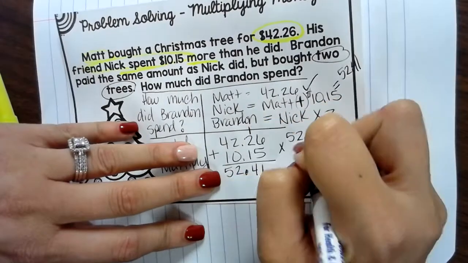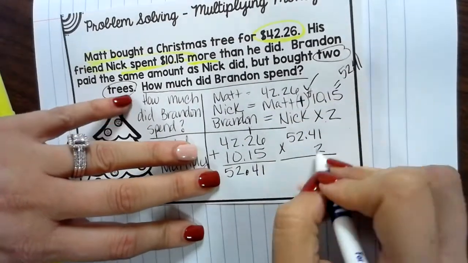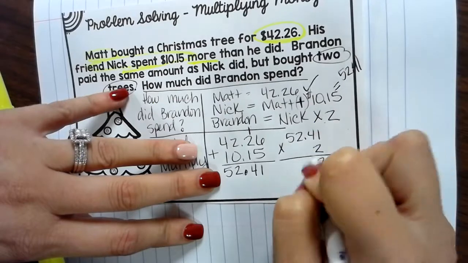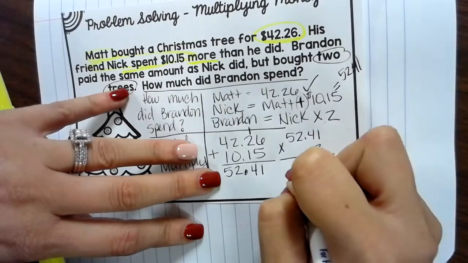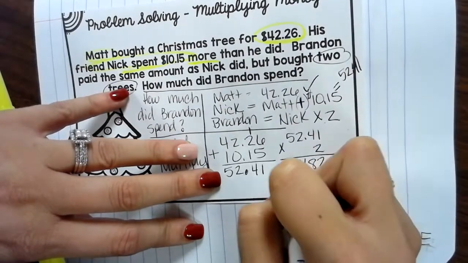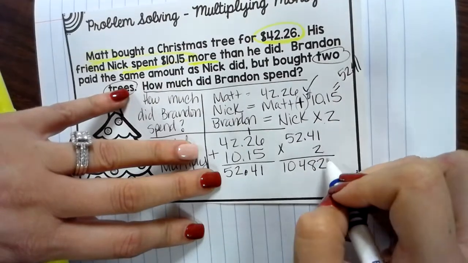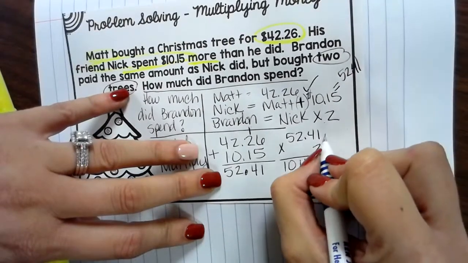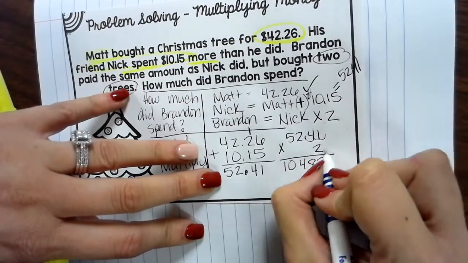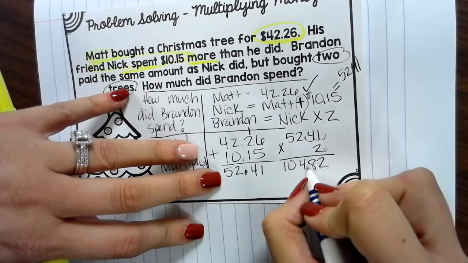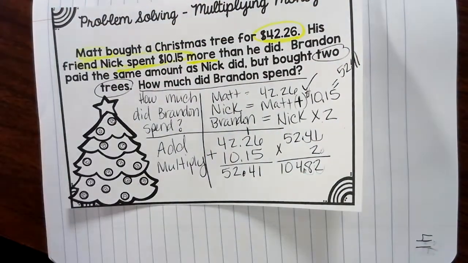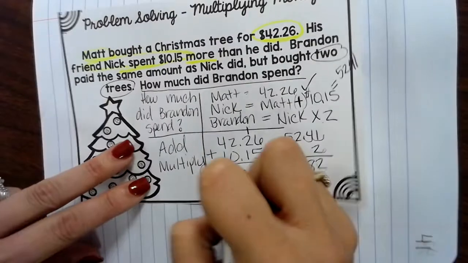Okay. Now, to find Brandon's, I've got to take Nick's tree, his price, and he bought 2 of them. So I'm going to multiply that by 2. 2 times 1 is 2. 2 times 4 is 8. 2 times 2 is 4. 2 times 5 is 10. My decimal does not fall. He has to be counted. 1, 2, none here. 1, 2. So $104.82.